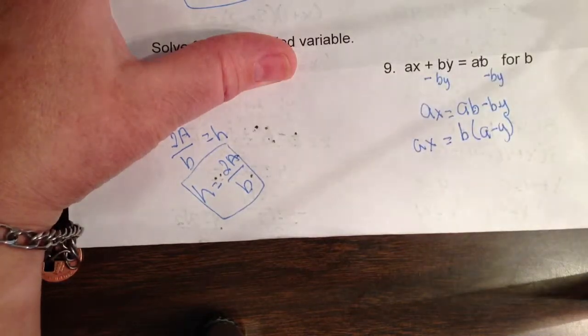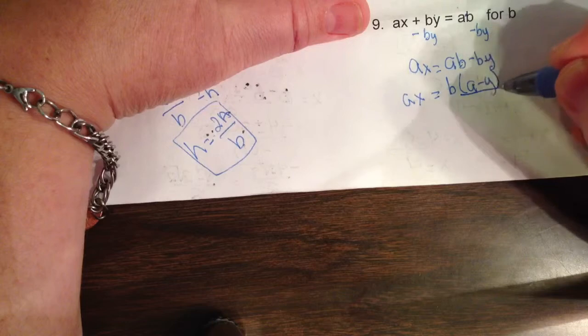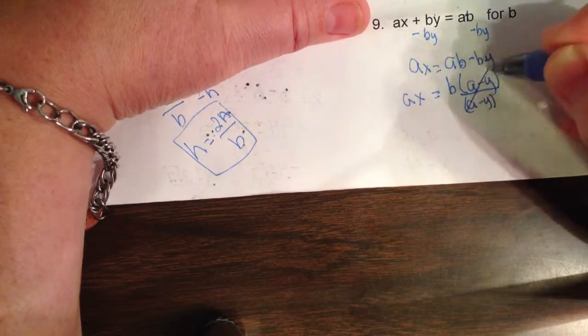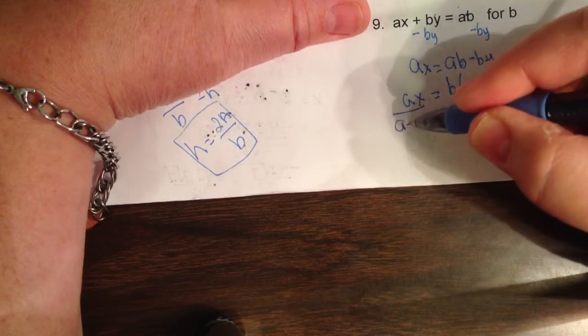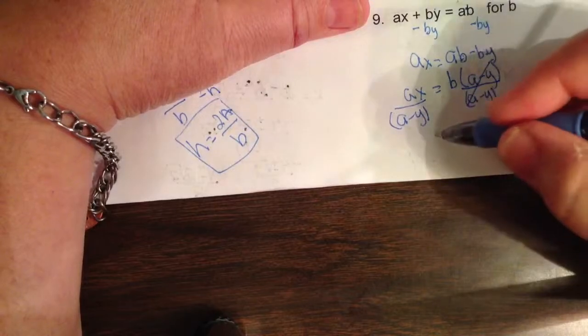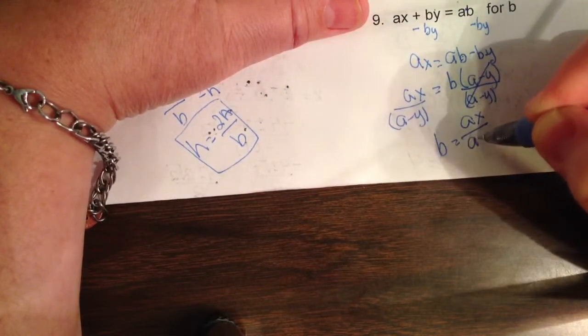Didn't change the ax. And now to get b completely isolated, I would divide by a minus y on either side of the equation. Okay, so final answer, b equals ax over a minus y.